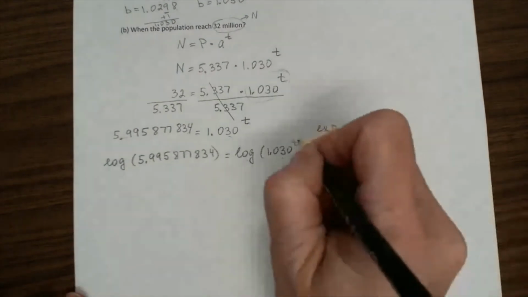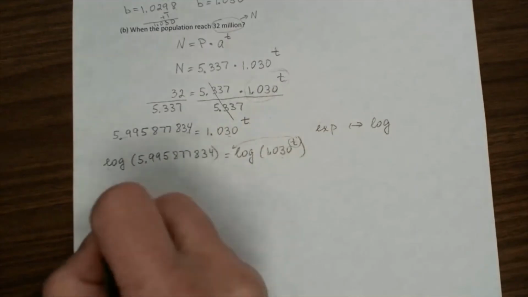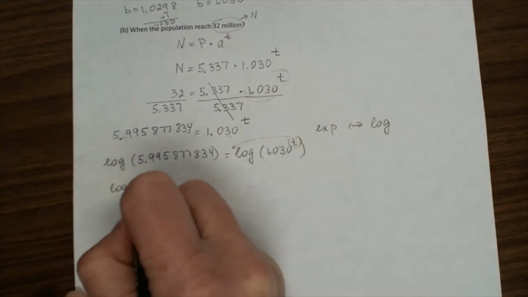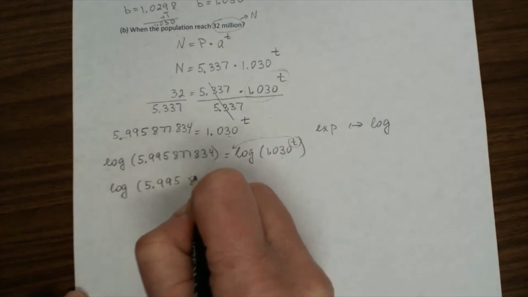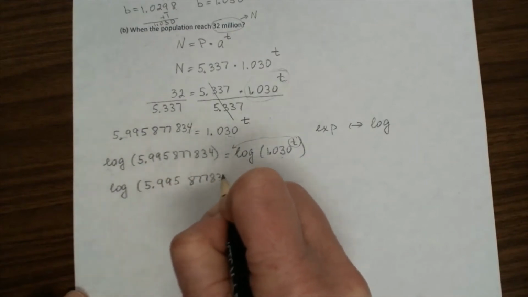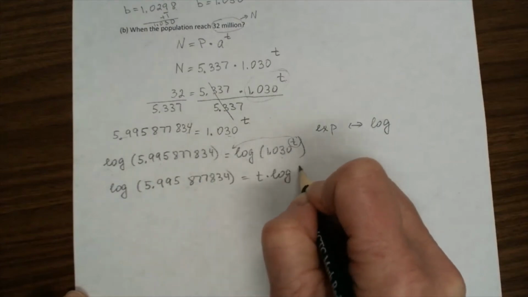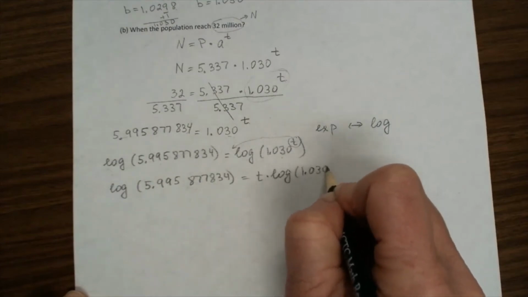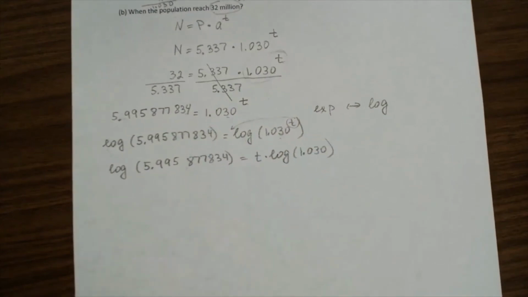The next step, we will use the exponent in front of the logarithm. And this equation is not an exponential equation anymore.